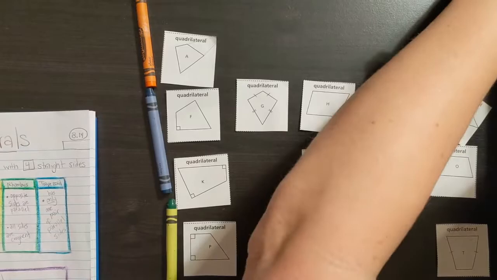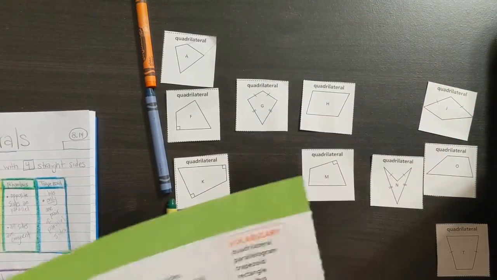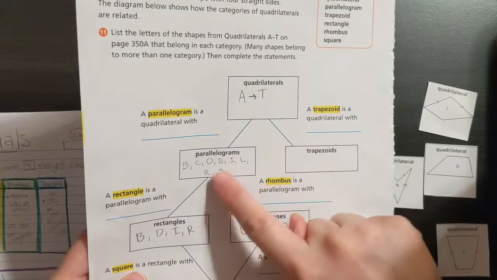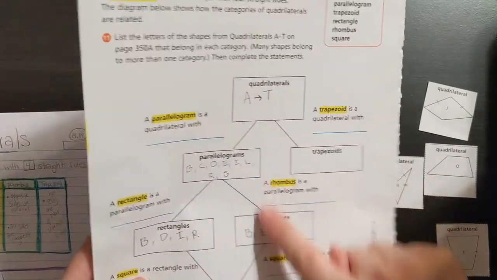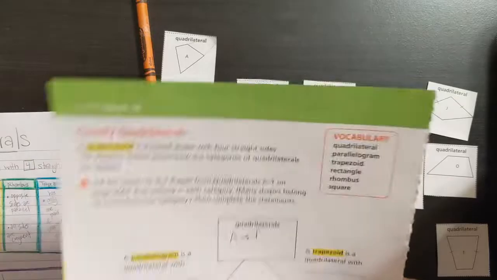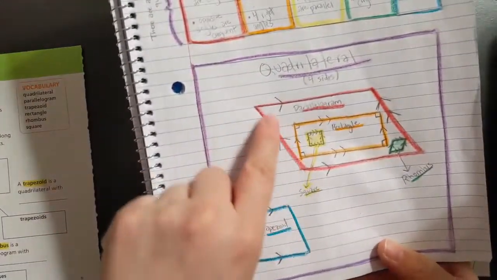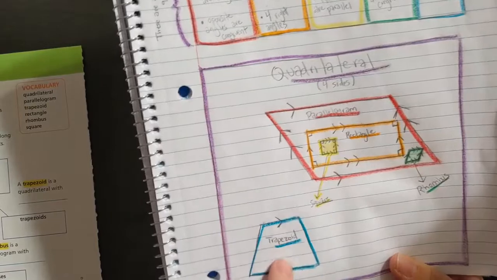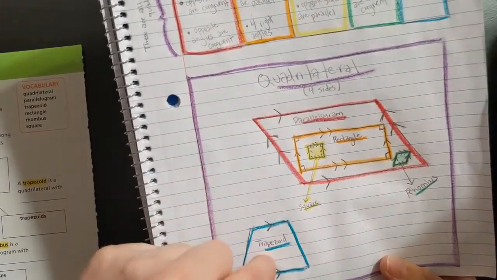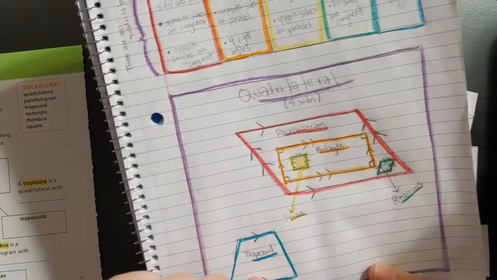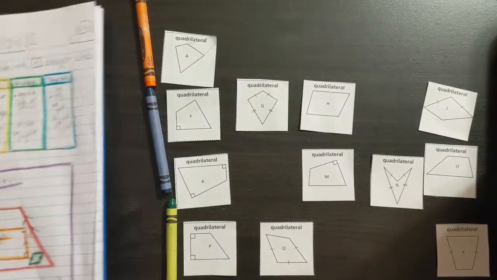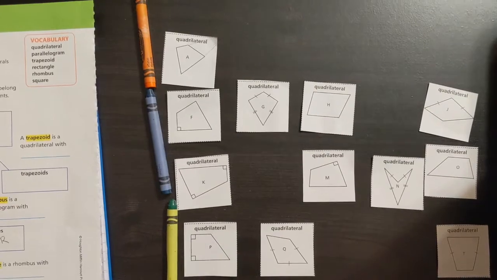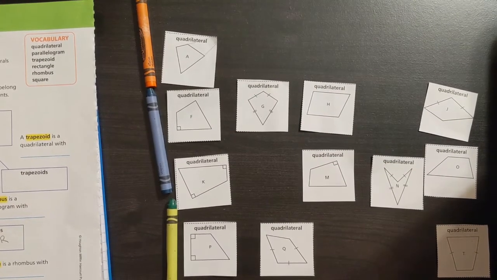I know right now that those are definitely not trapezoids because they were all parallelograms. So let's go ahead and find out. That makes sense in my picture too. Remember, all of these are kind of connected in here except for a trapezoid. It's not even a parallelogram. A trapezoid is a quadrilateral. So we're trying to find all of the trapezoids. Ready for this one? It can only have one pair of parallel sides. And I should mention it has to have one pair.